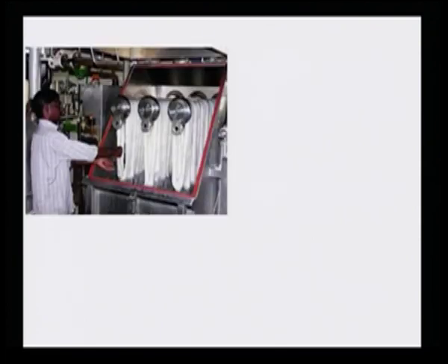If we try to look at the arm dyeing machine, you will see that this is the only machine that has been used for yarn. Others are all meant for fabric.